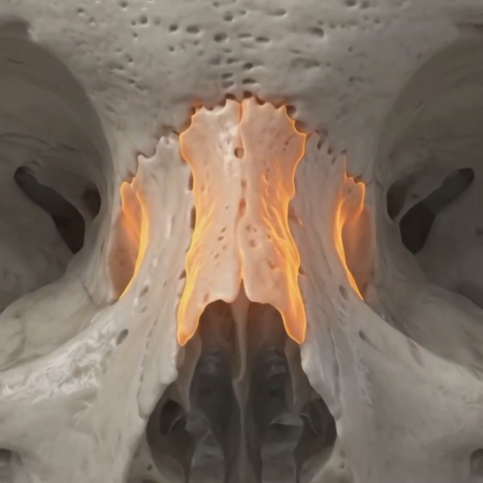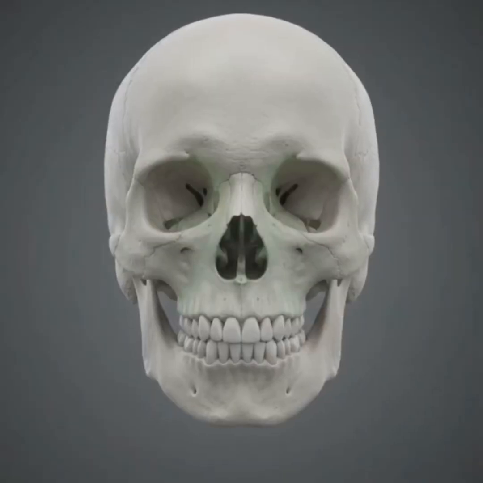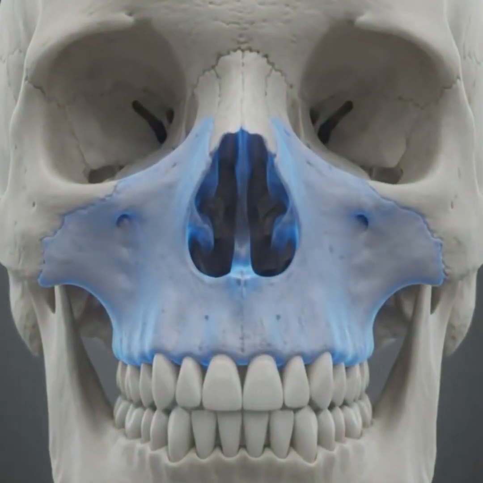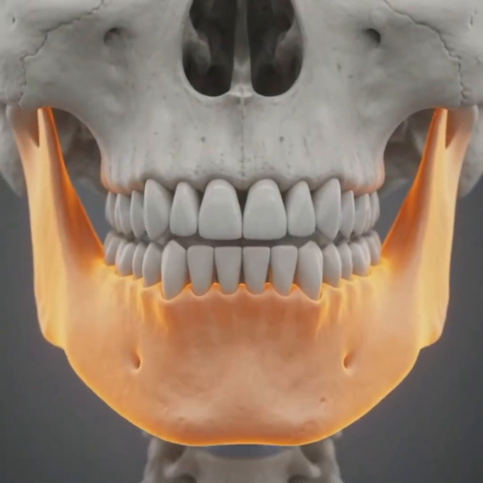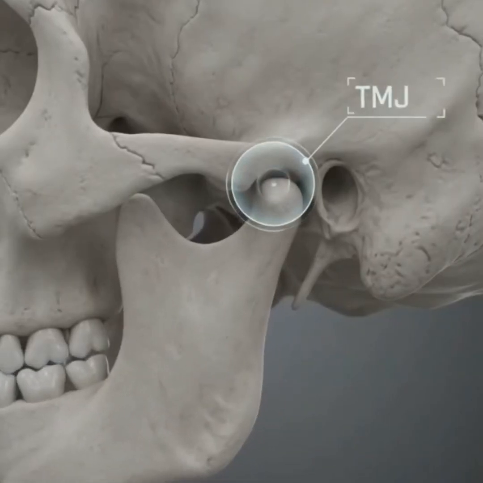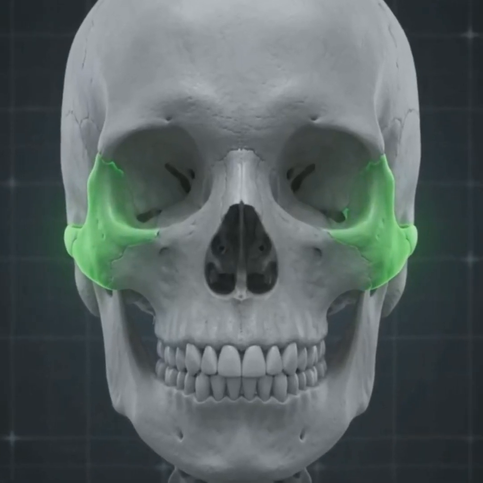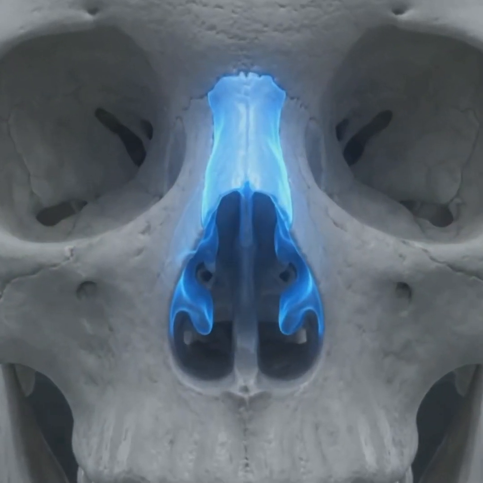The ethmoid is located between the eyes, at the nasal cavity walls. The facial skeleton has 14 bones. Maxillae form the upper jaw. The mandible is the only movable bone. It articulates at the TMJ. Zygomatic bones form the cheekbones. Nasal bones form the bridge.